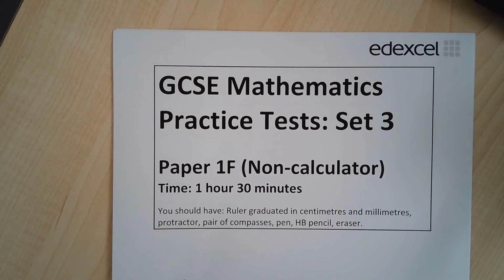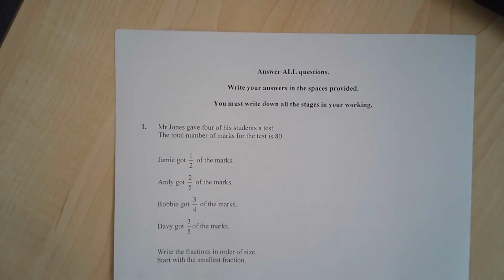Okay, so this is practice test set 3, paper 1F, non-calculator. So, Mr. Jones gave 4 of his students a test. This is question 1. The total number of marks for the test is 80.